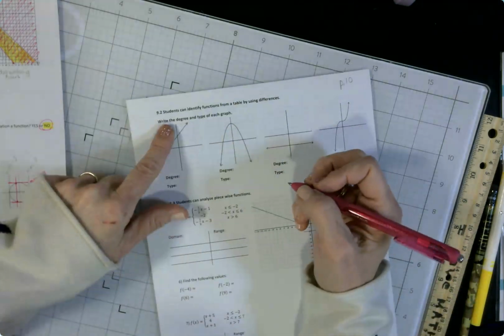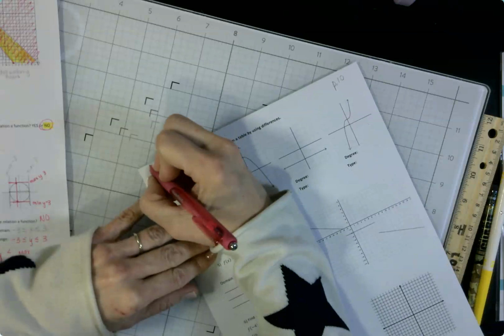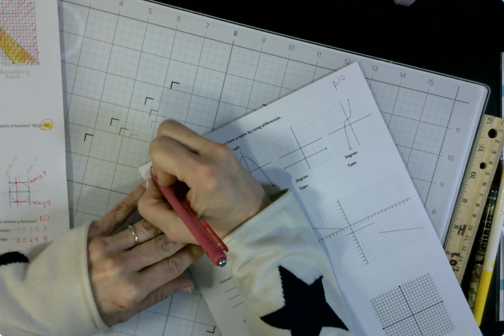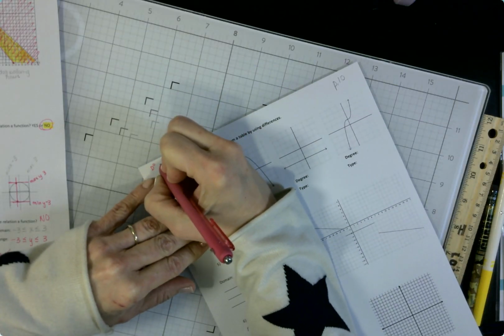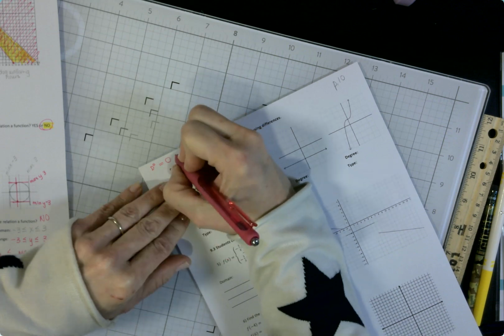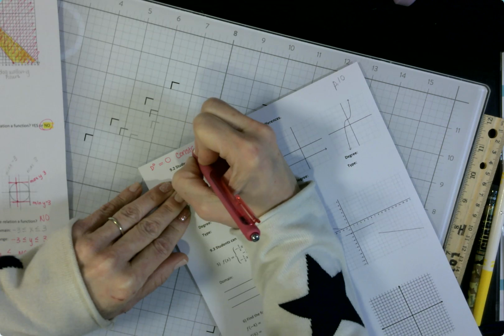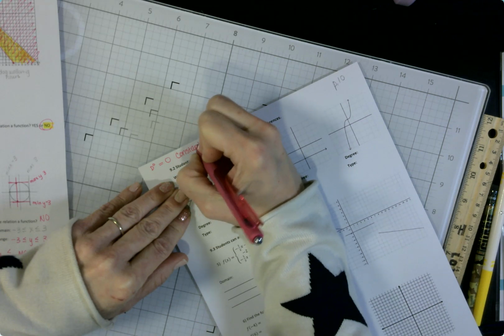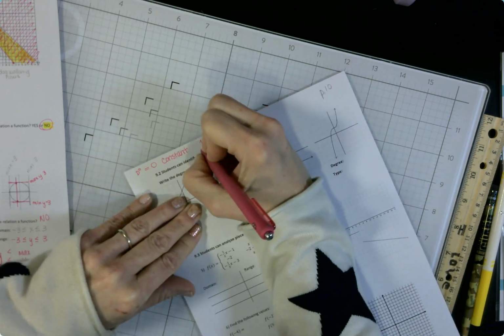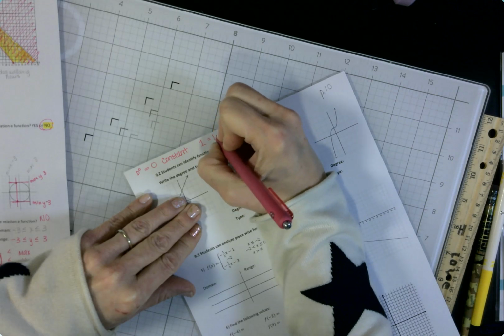All right, so degree and type. All right, so you have a degree of 0. So that type is called constant. When your degree is a 1, that is linear.